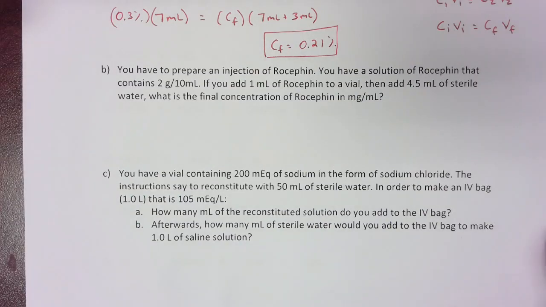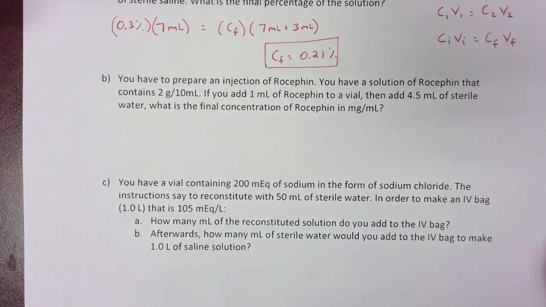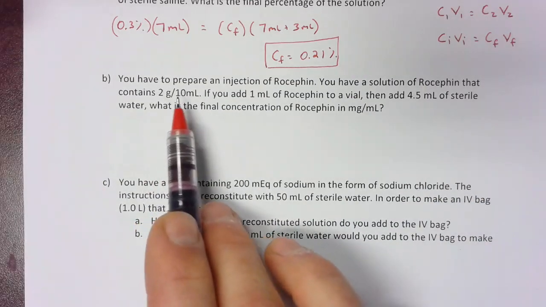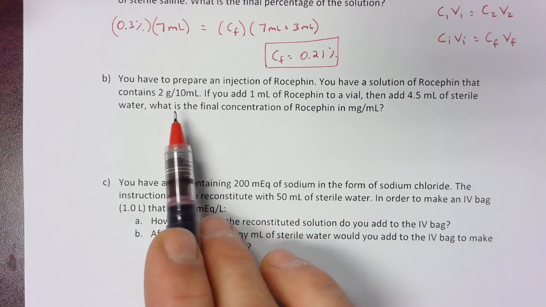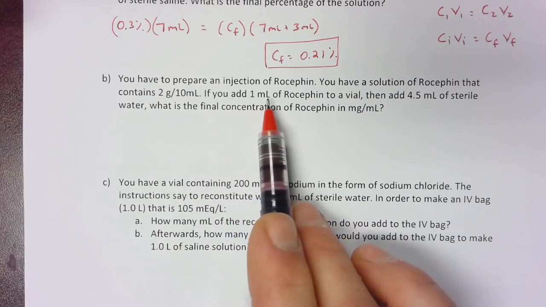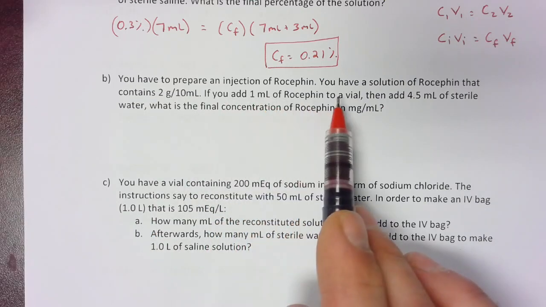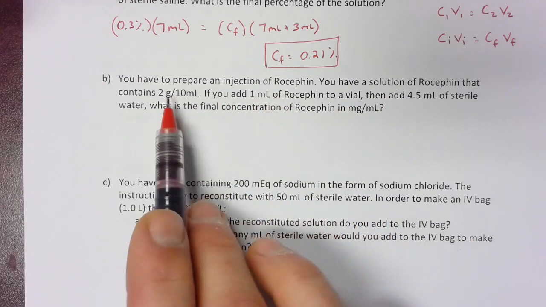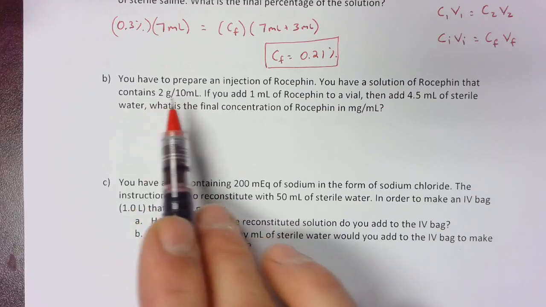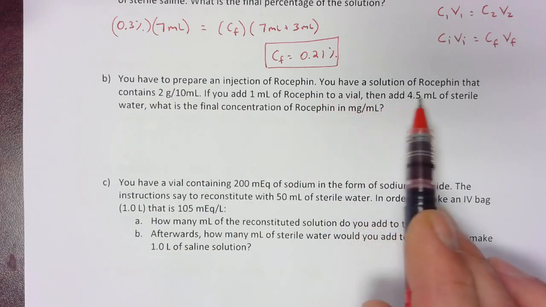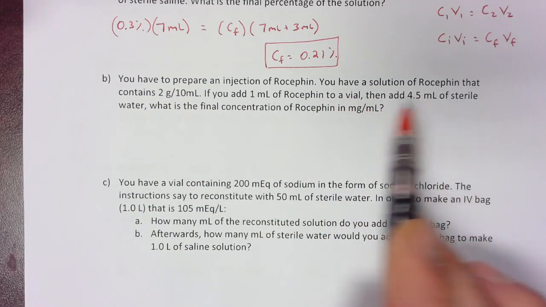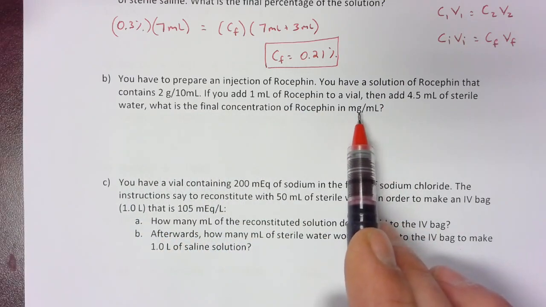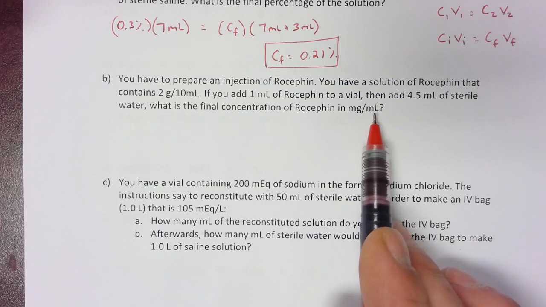This next one says you have to prepare an injection of Rocephin. You have a solution of Rocephin that contains 2 grams per 10 milliliters. If you add 1 milliliter of this solution to a vial, then add 4.5 milliliters of sterile water, what is the final concentration of Rocephin in milligrams per milliliter?